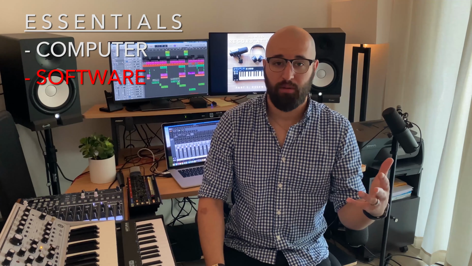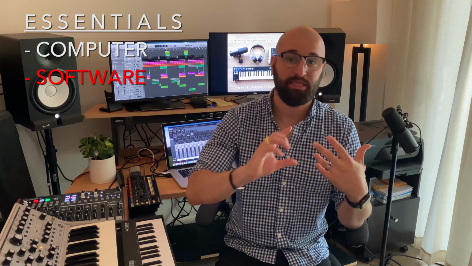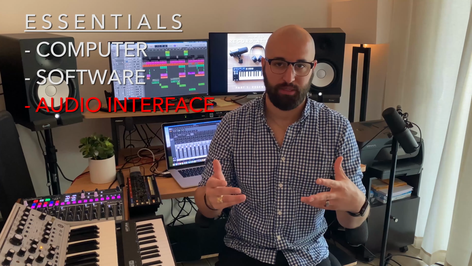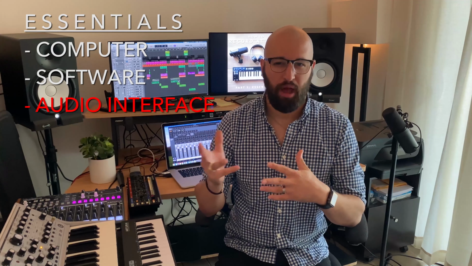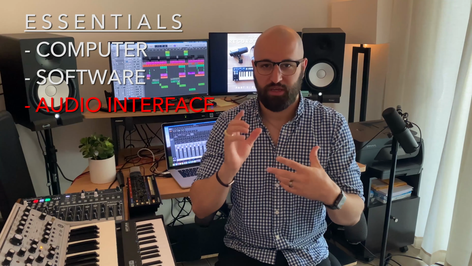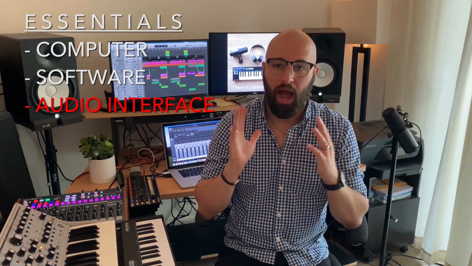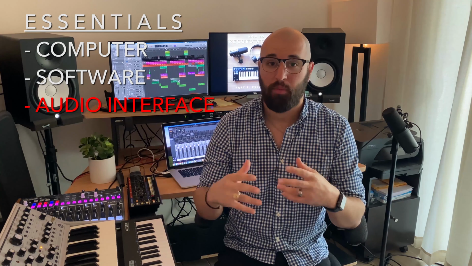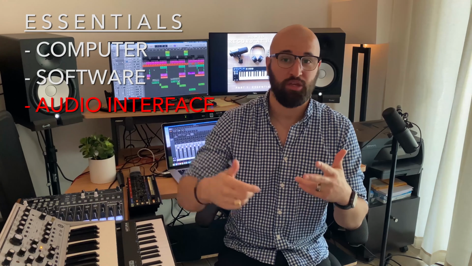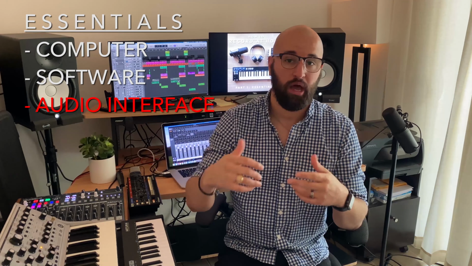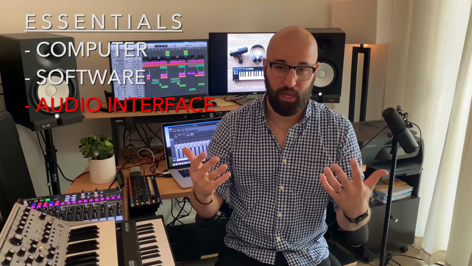Once we have software, we'll need to capture audio and bring it into that software using an audio interface. Now, you can actually buy microphones that link directly via USB, but I recommend going the interface route because there's more options, expandability, you can hook up studio monitors, you can use headphones, etc.